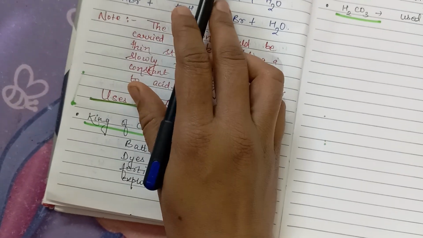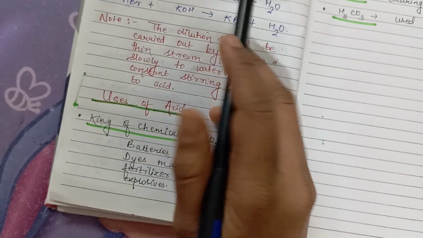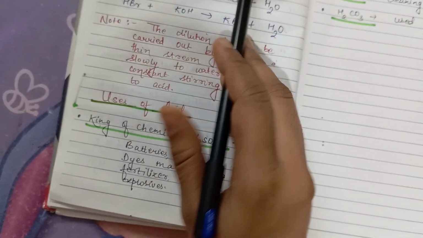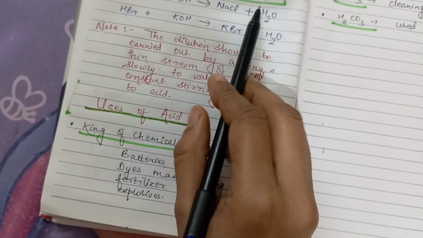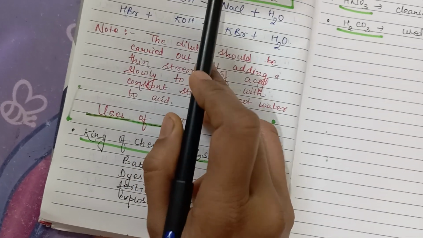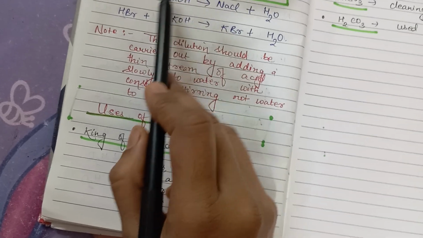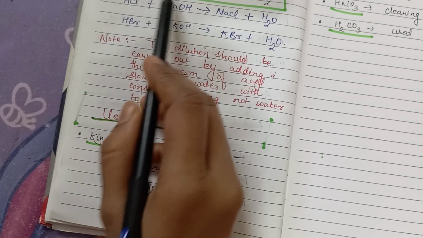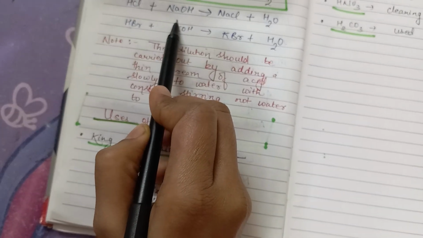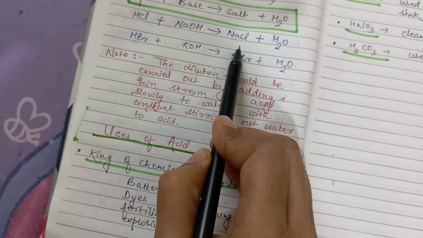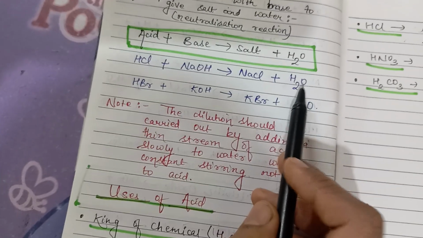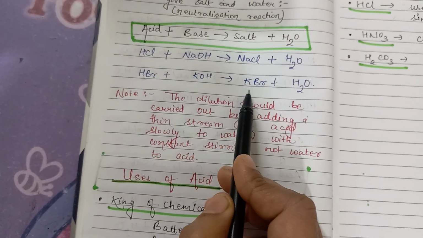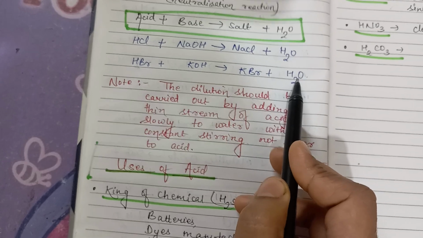Now, the last one: when the acid reacts with the base, this is a very common reaction. When the acid reacts with base, we get salt and water. So this is also called the neutralization reaction. The very basic reaction like HCl plus NaOH, sodium hydroxide, we are getting NaCl and water is released. HBr plus KOH, we are getting KBr plus water.